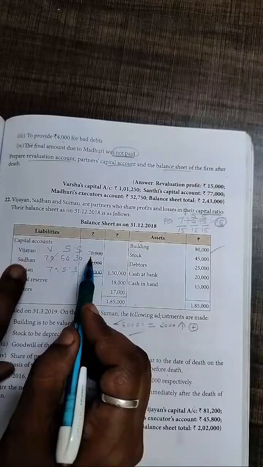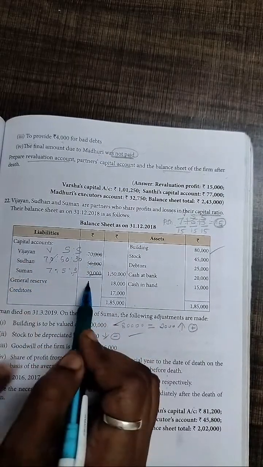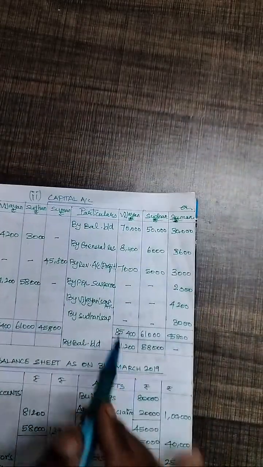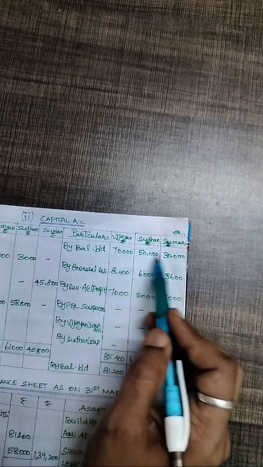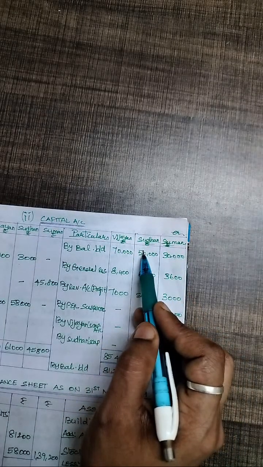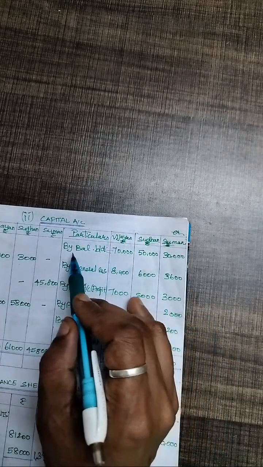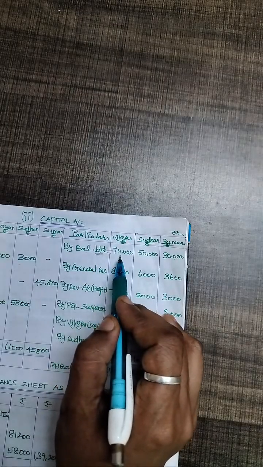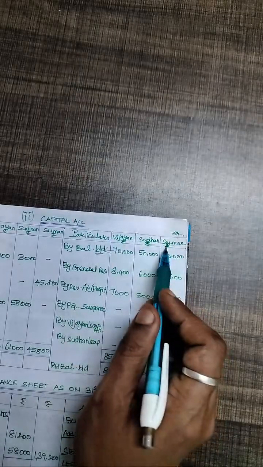Vijayan's opening capital is 70,000 rupees, Sudan's opening capital is 50,000 rupees, Suman's opening capital is 30,000 rupees. Accordingly, we entered 70,000, 50,000, 30,000 in the respective partners' capital columns. On the credit side of the capital, against this you are going to write by balance b/d. Balance b/d means this is the opening capital for the respective partners. Always enter it on the credit side of the capital.